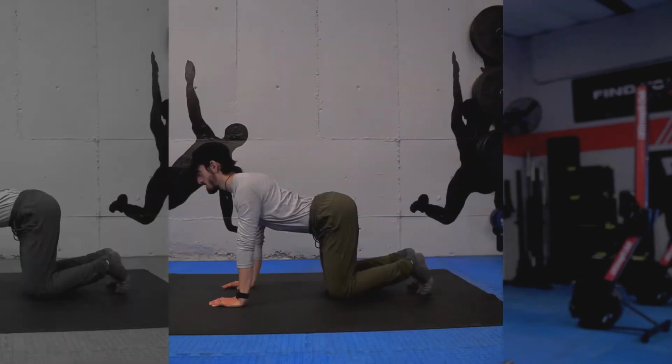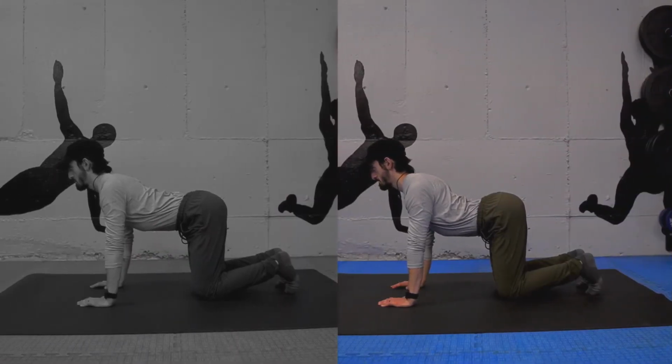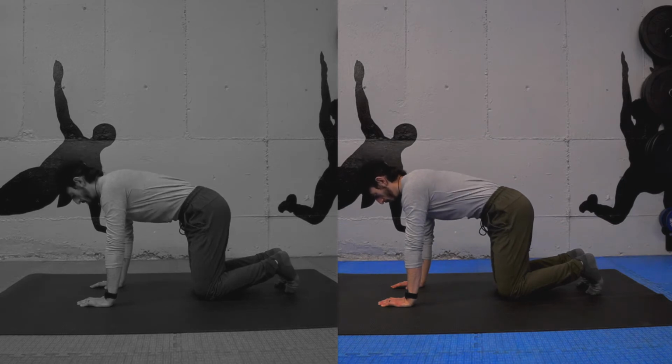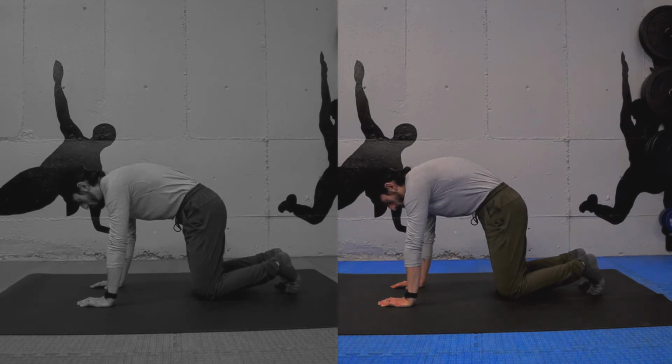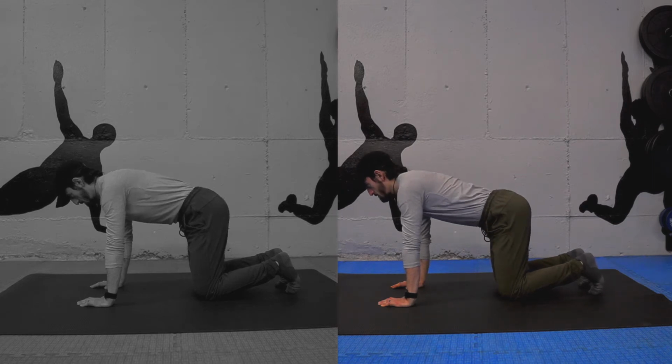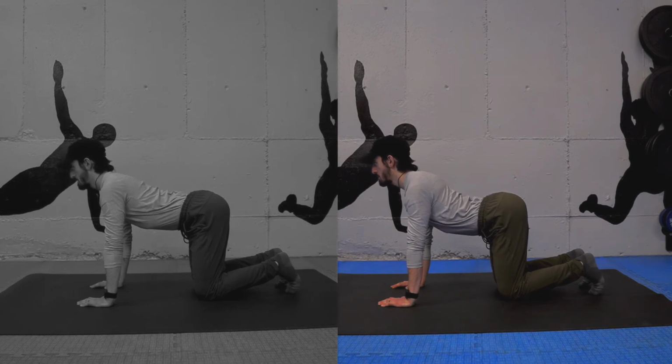Now, if this is the first time you're doing this move, you may notice that your range of motion is far less compared to that of the demonstration. But don't worry. Start with what you have, and day by day, you'll be able to get further within the movement. The key here is to be slow and intentional. Speed is not going to equal a better stretch or increased mobility throughout the back.